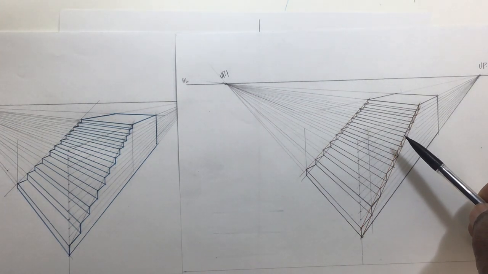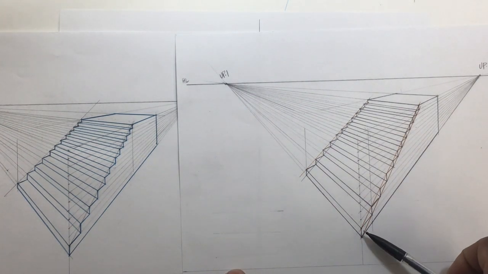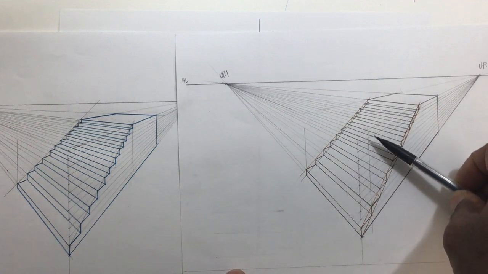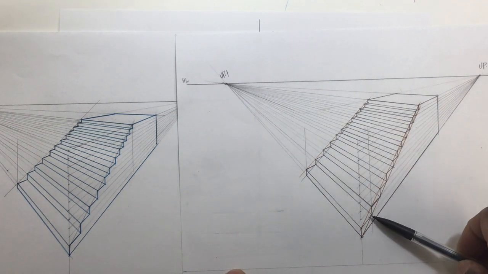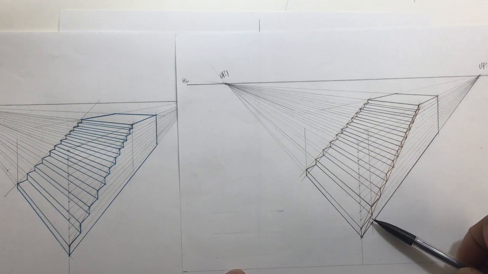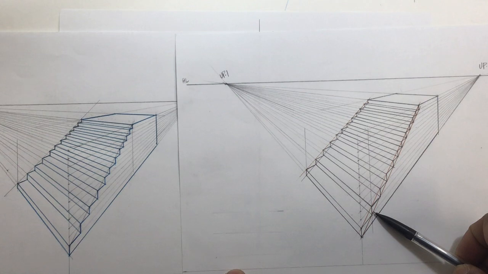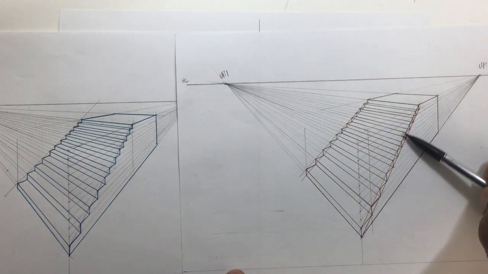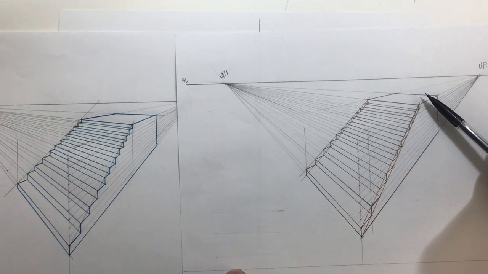The technique that I covered in the last video was to determine the length of your first step, and then take that length up vertically, and then the square or rectangle that is formed here, you connect the two corners and strike a diagonal line all the way across to the top.